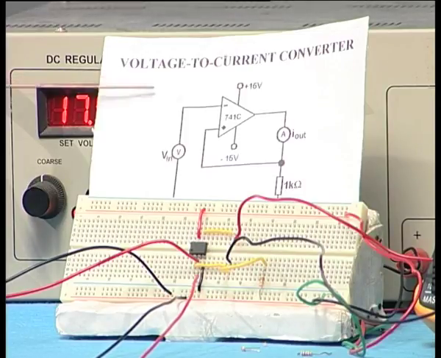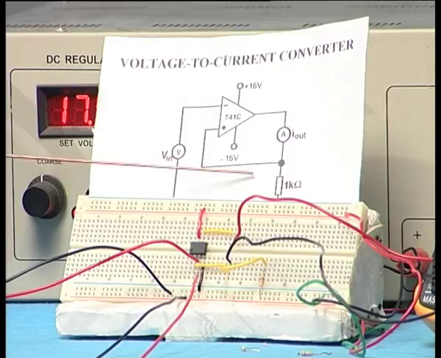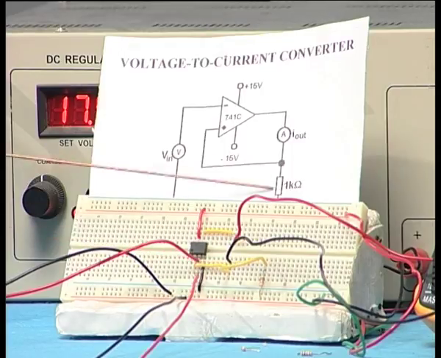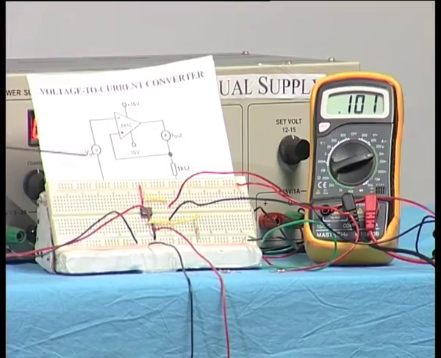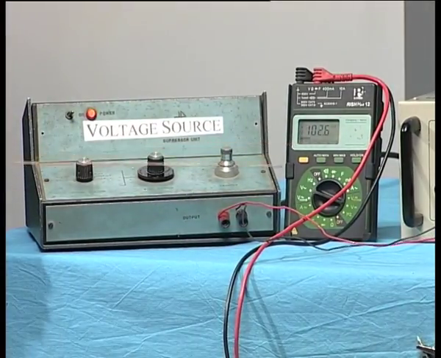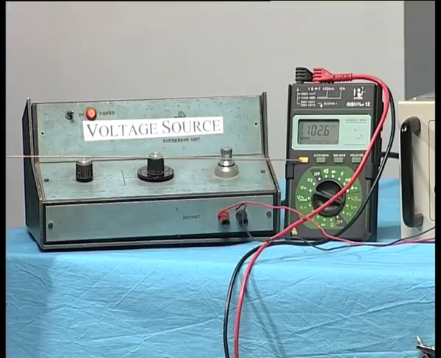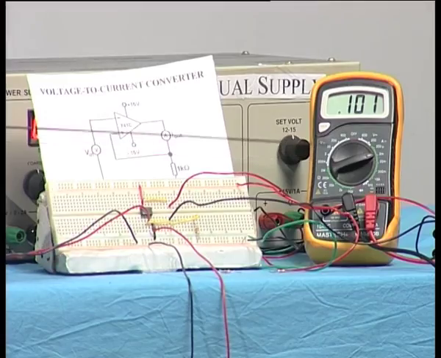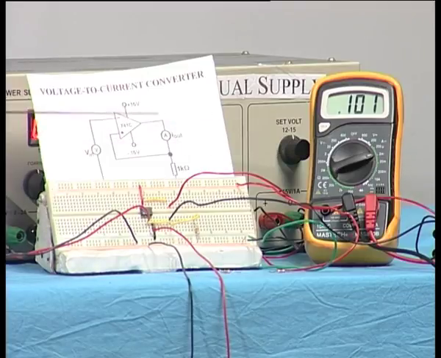Here you have the voltage to current converter, the same circuit is shown here, and you can see the op amp here, and I have connected a 1 kilo ohm resistor, and this is the current meter which is connected here, and the voltmeter is here. This is the voltage source, DC voltage source, which is connected at the input, and this voltmeter measures in parallel what is the voltage I connect here, and this load is actually the current meter which is connected here.